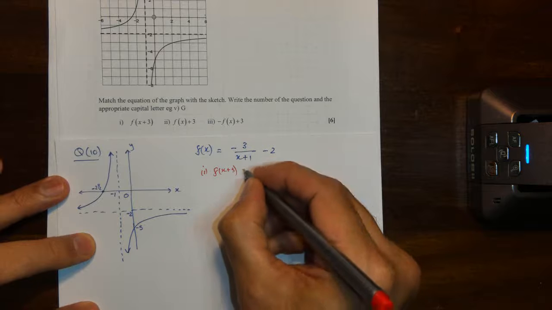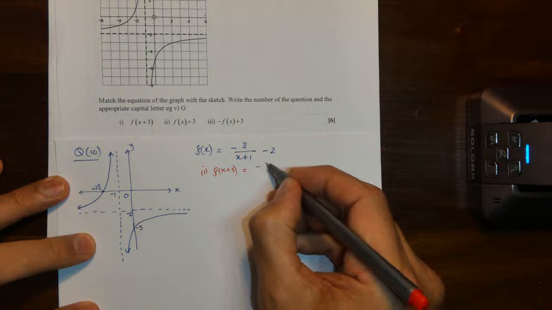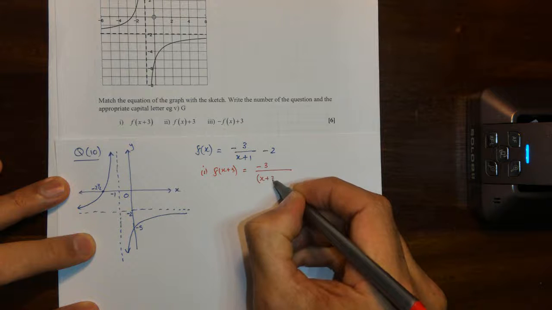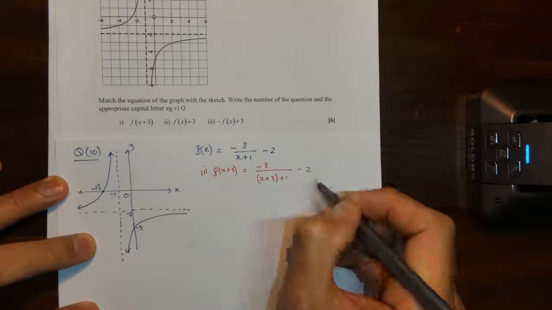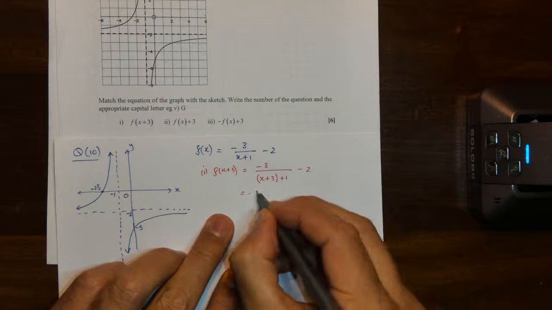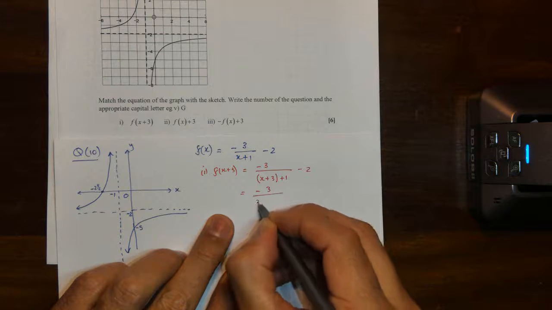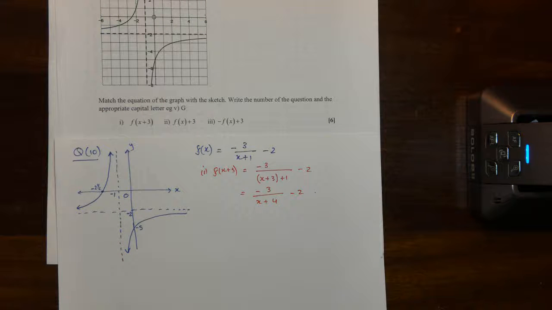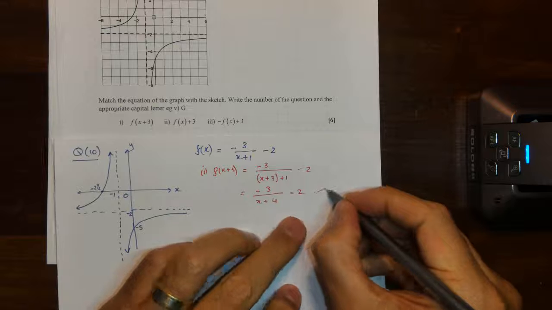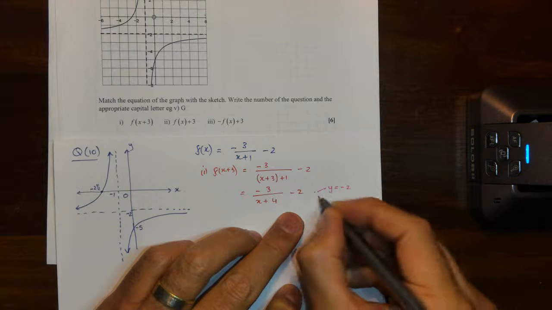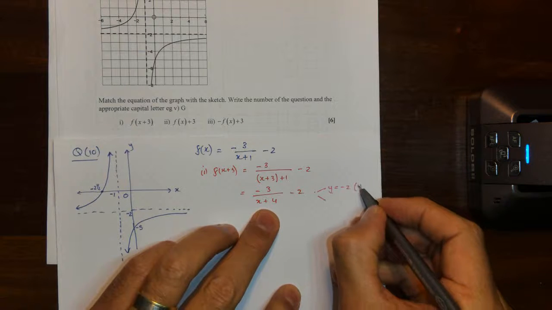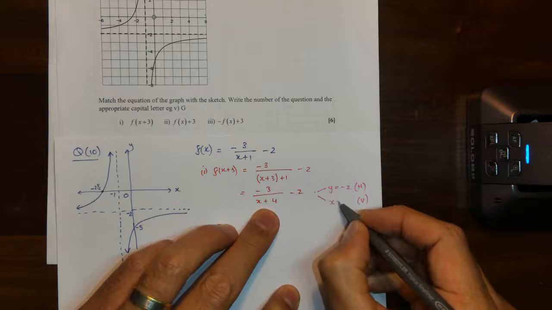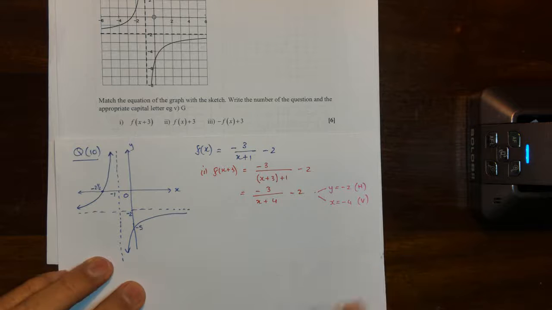What would this look like? This would be -3 over, now remember the change happens at x, so it's x plus 3 plus 1, minus 2. Now what do we notice? We notice this is -3 over x plus 4, minus 2. So we're going to look for a horizontal asymptote of y is -2, and the vertical asymptote would move to x equal to -4.